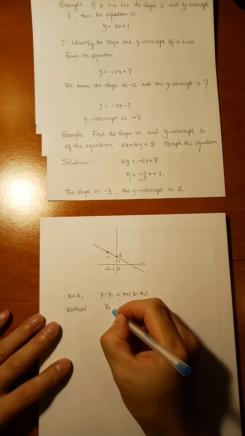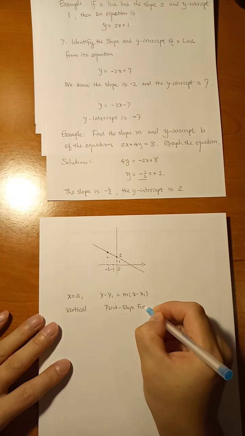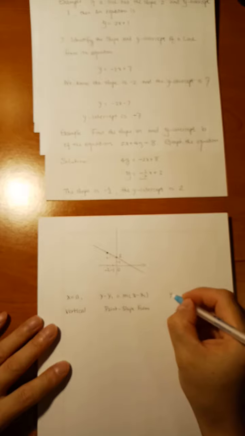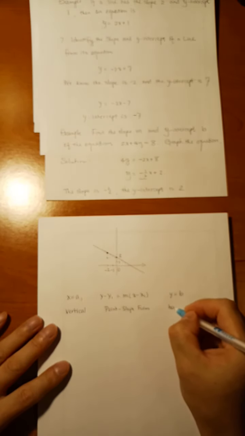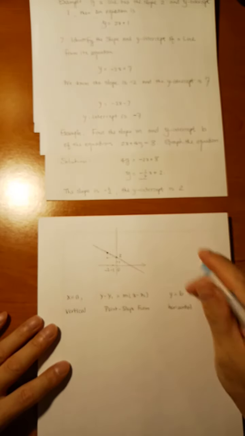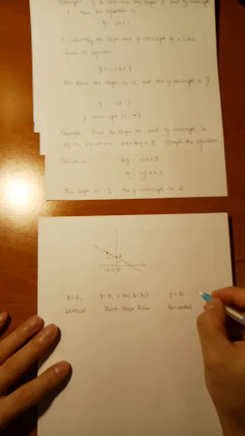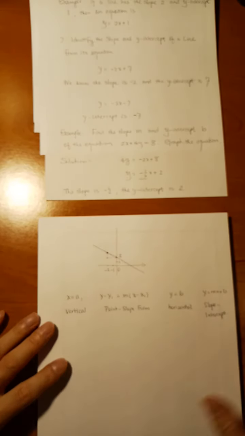We have a horizontal line, y equal to b. And we also have the slope-intercept form, y equal to mx plus b.